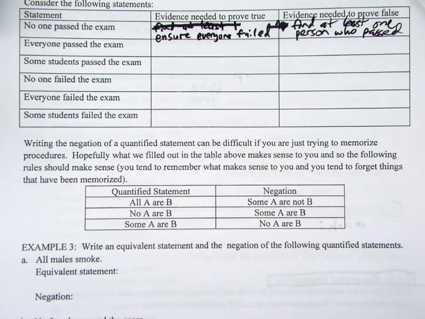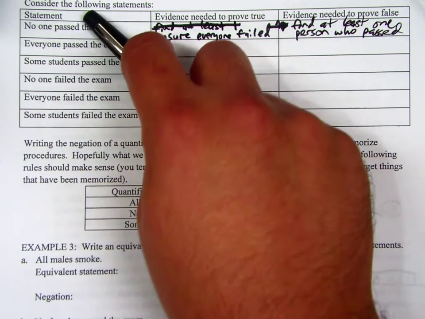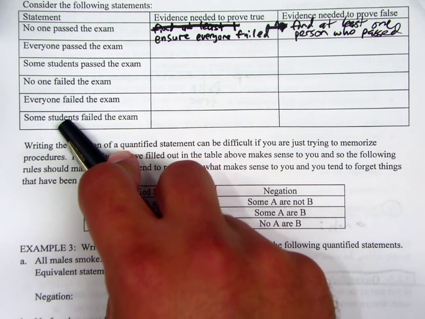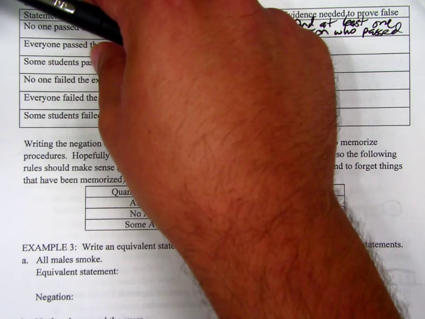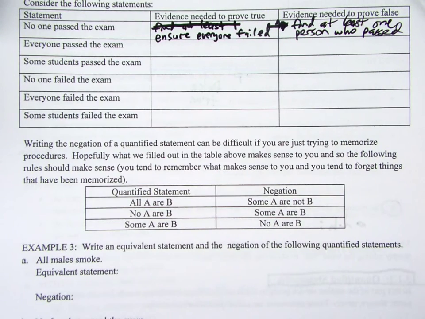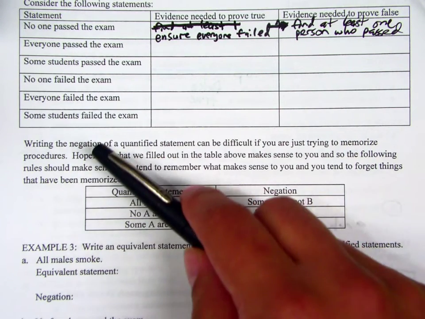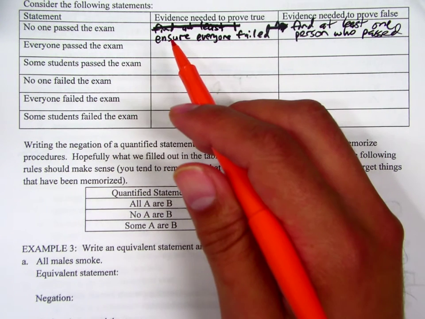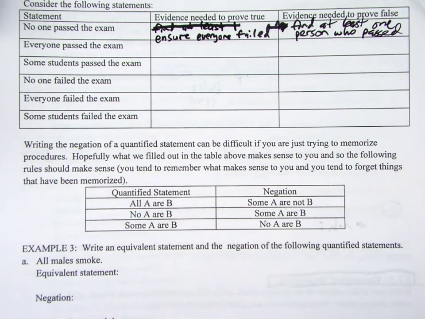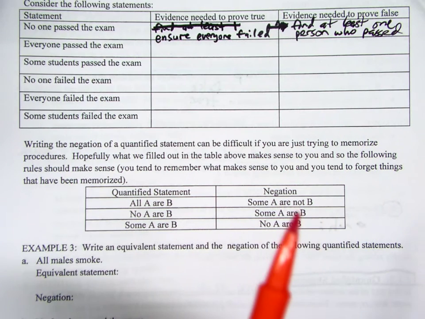Okay, let's go through this table, you guys. These are all the different kinds of sentences that you're going to see as far as with quantifiers, okay? Pair these up. There are some that are essentially the same, or you can do the other way and say that certain ones of these are the negation of each other, okay? Let's just go through each one here. Andrew, your group. What do you guys think for the second one?